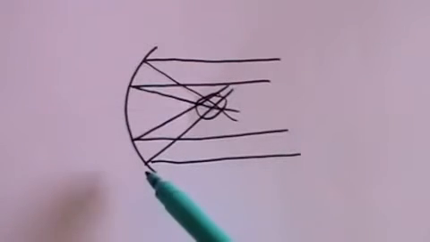There is a bit of a hiatus at what should be a single focal point. That's called spherical aberration. And the way you have to get around that is, instead of having a spherical mirror, you need to have a paraboloid or a parabola mirror.